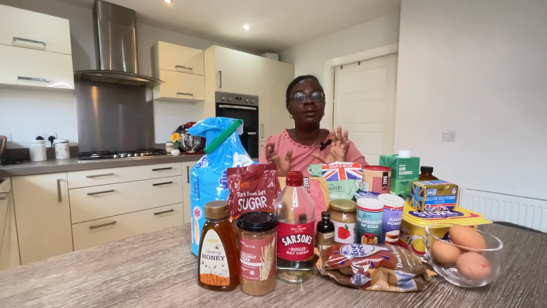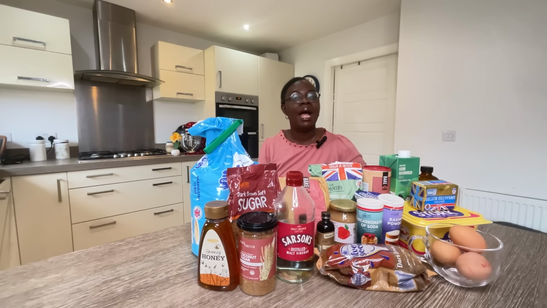So you have to compensate. For example, if a recipe asks you to use plain flour and you've only got self-raising flour, can you use that instead? You could, but then you'll have to work out how to take out the raising agent that is in the original recipe.